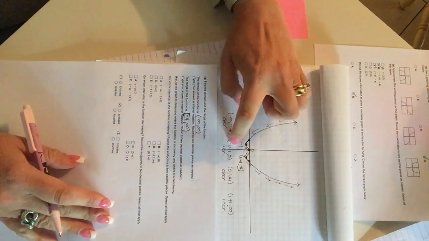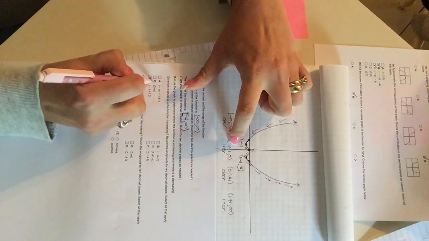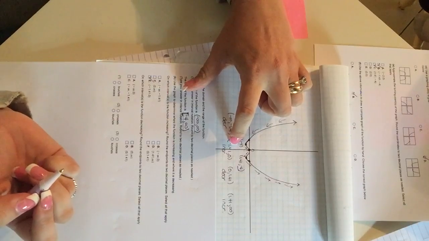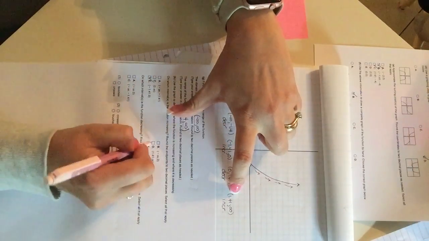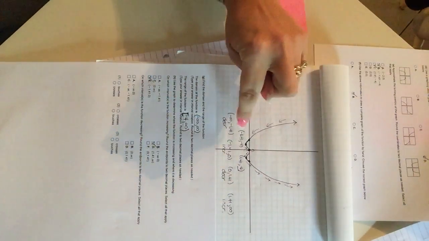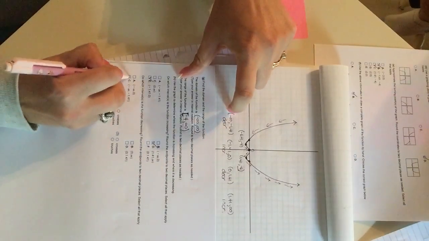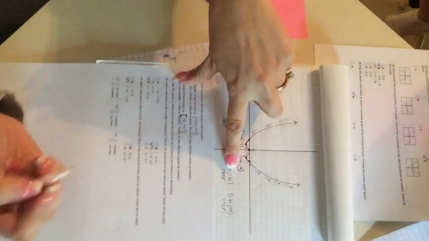All right, let's fill these in. Increasing: we have -1.41 to 0, and 1.41 to infinity. And the decreasing is -infinity to -1.41 and 0 to 1.41. And that, my friends, is that.